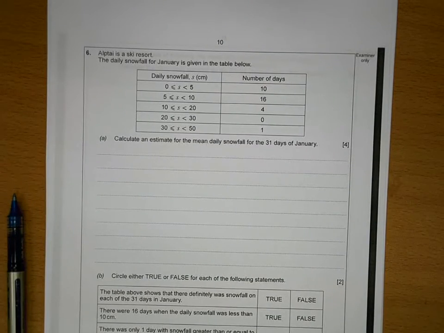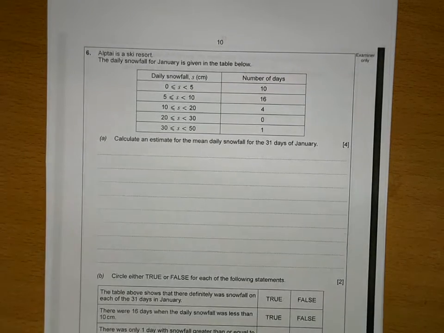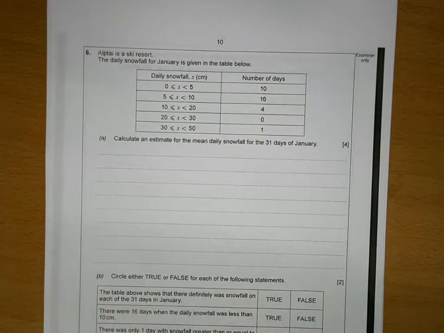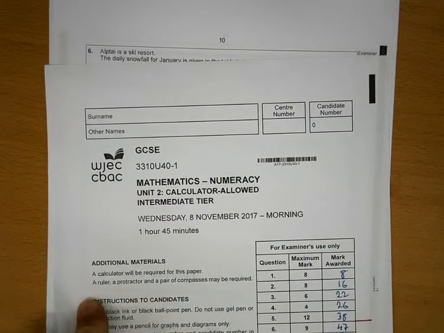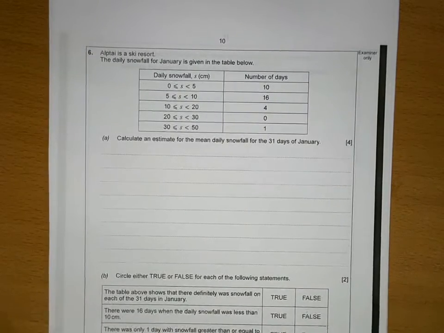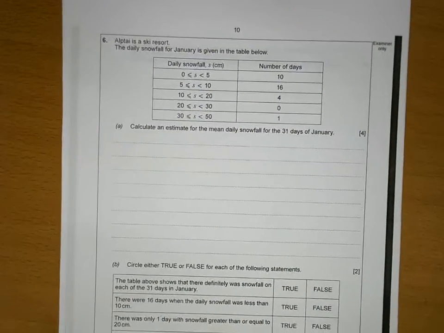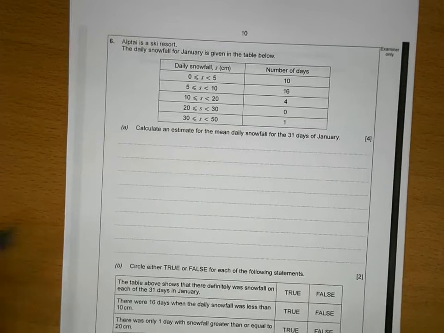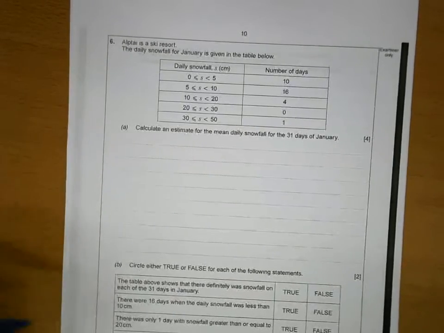Okay, so this is the second half of the November 2017 intermediate numeracy paper. So we've worked through 1 to 5, now we're going to go 6 to 9. Quite an unusual paper. There's only 9 questions, but lots of them have got lots of parts to them.